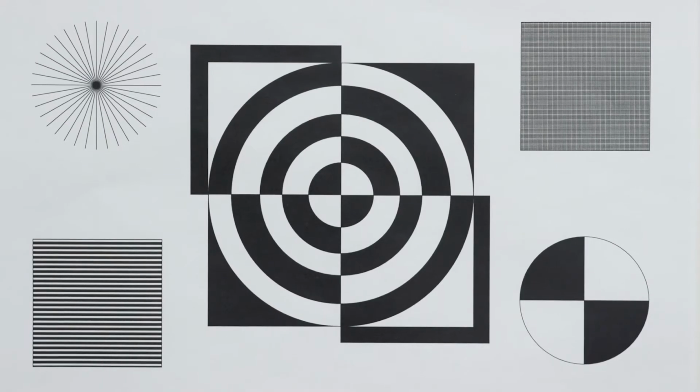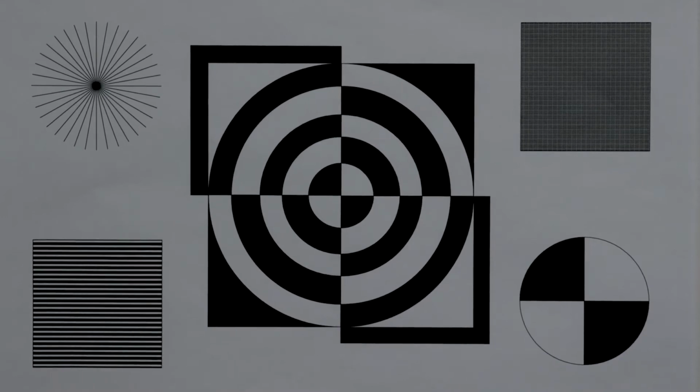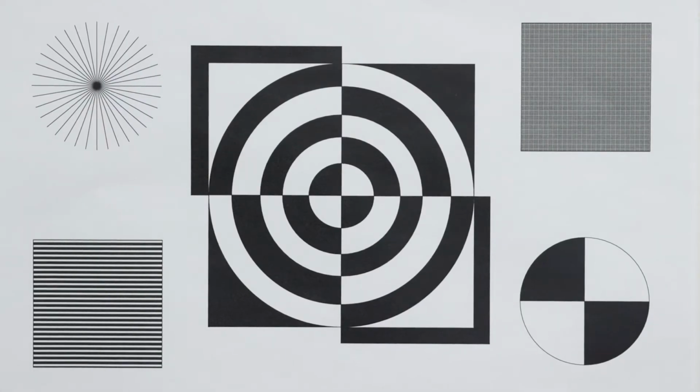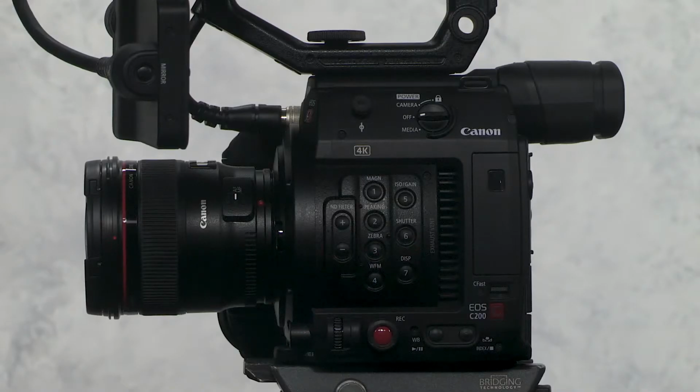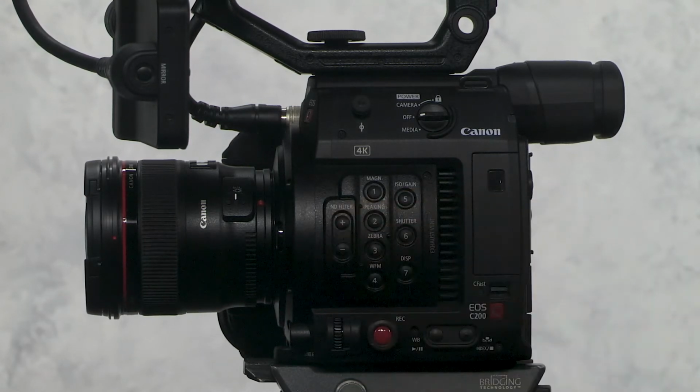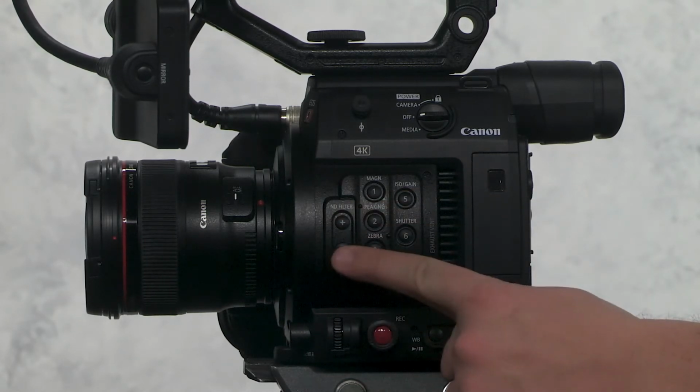The ND filter, neutral density filter, is like sunglasses for your camera. If you have too much light coming in to get your desired settings or effect, add an ND filter by pressing the plus button, or add more if desired. Then, hit the minus to remove them.